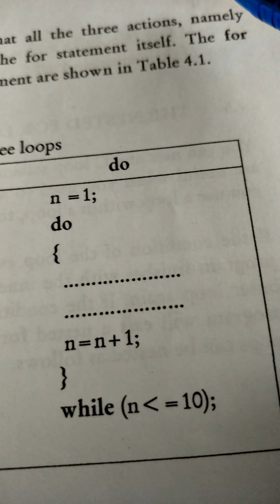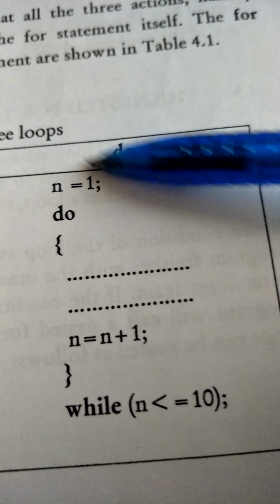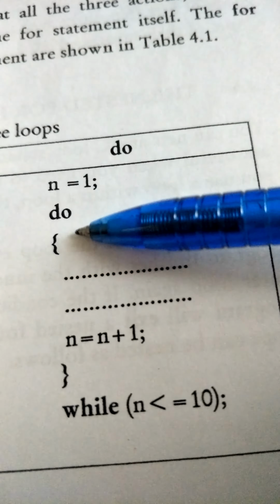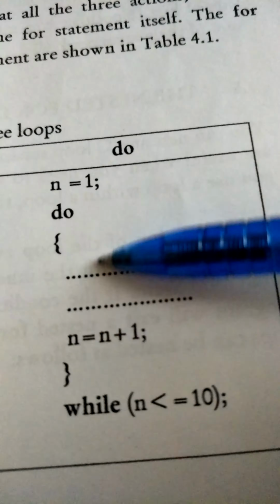Okay, now for the do loop, you can see here the initial value is given outside the do loop. Do whatever the process, increase n, and then check.